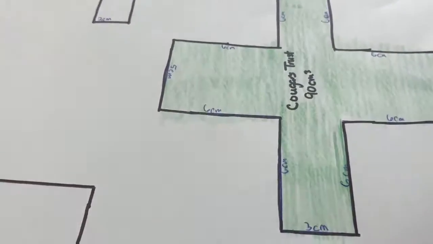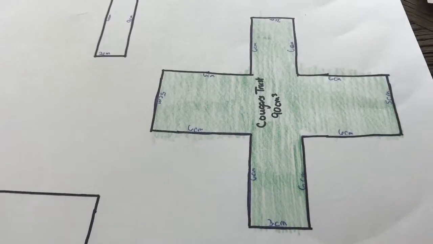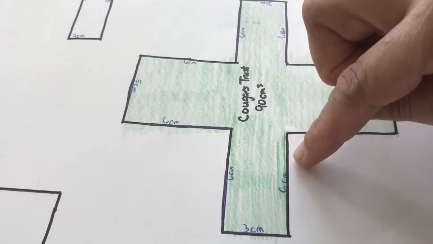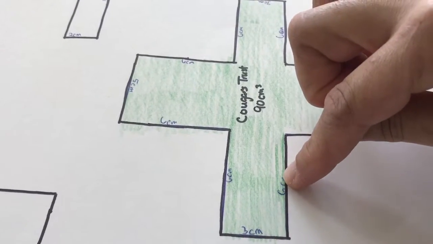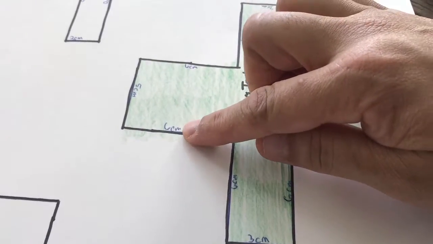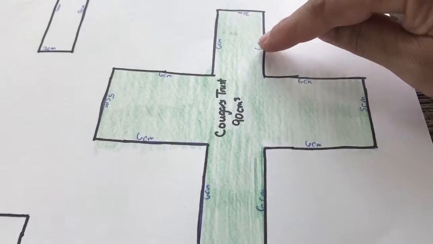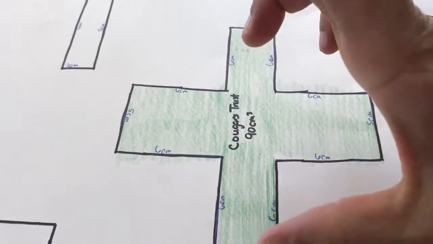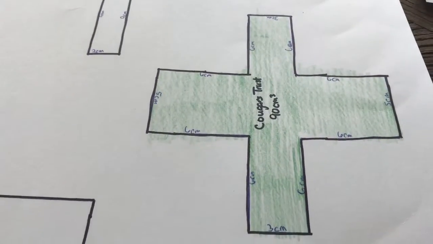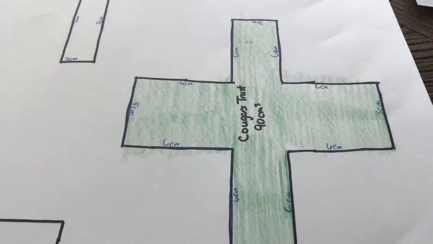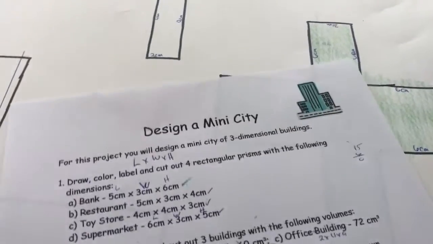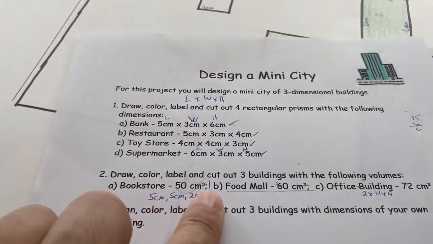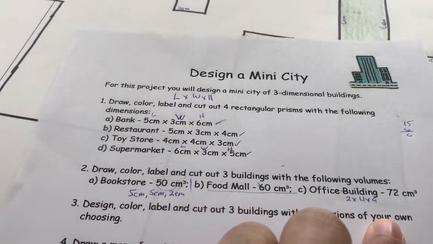Now for the height, if some people may have problems with it, you have to put the height of the building several times. So this is the height, this is the height, this is the height. All these are the height. So when I finally cut this out, the building's pretty much going to stand up by itself. Also, when you go down to number 2, you're pretty much going to have the volume already listed.